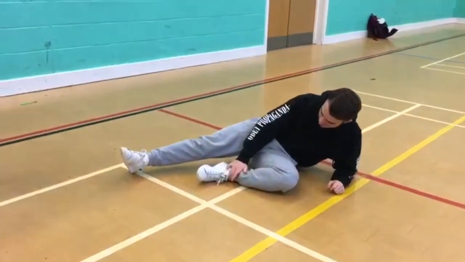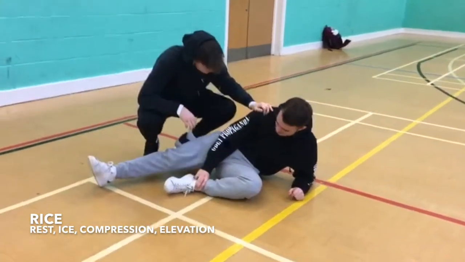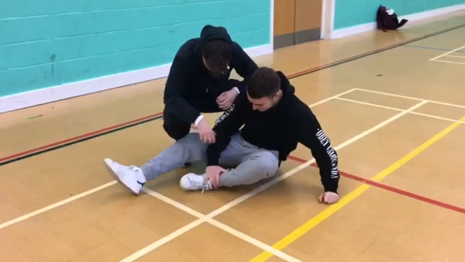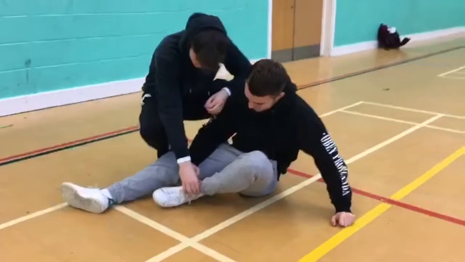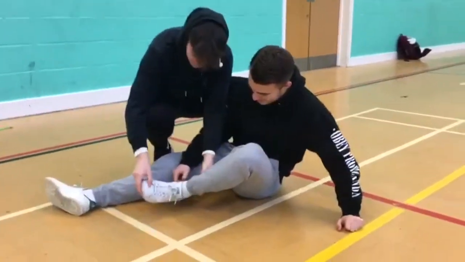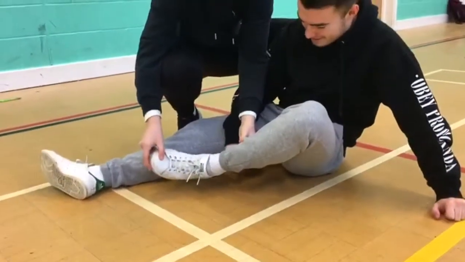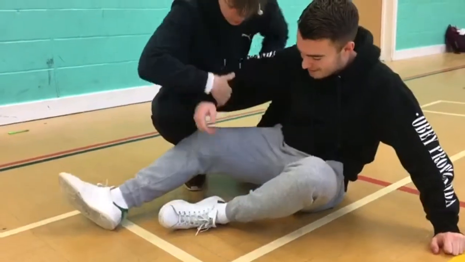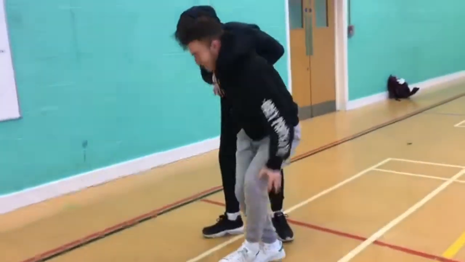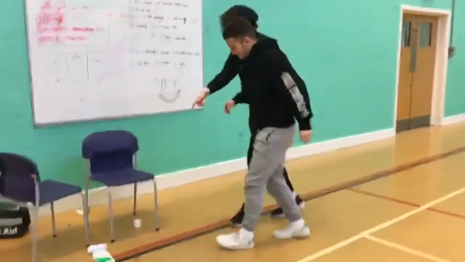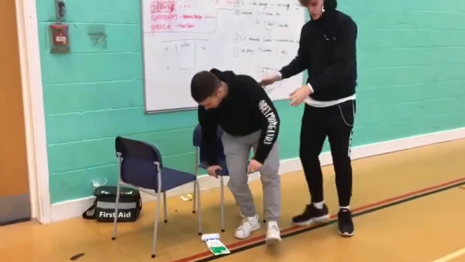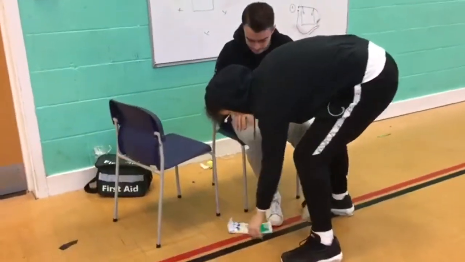So for this type of injury, the process of RICE would be used. Firstly, the player will be tended to, to see if they can move. He'll then ask the player where the pain is and ask if they can move it, which he can't. So he'll then be asked to stand up and gently move over to a chair to sit down and relax, and then the treatment process can begin.